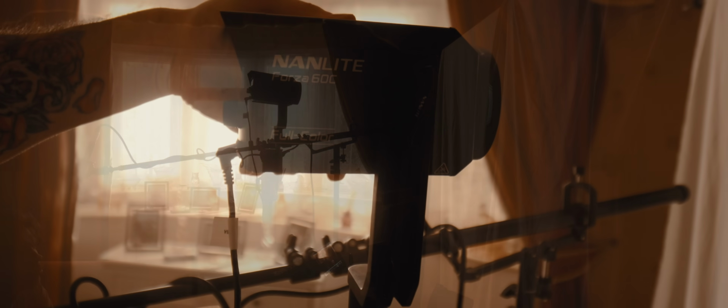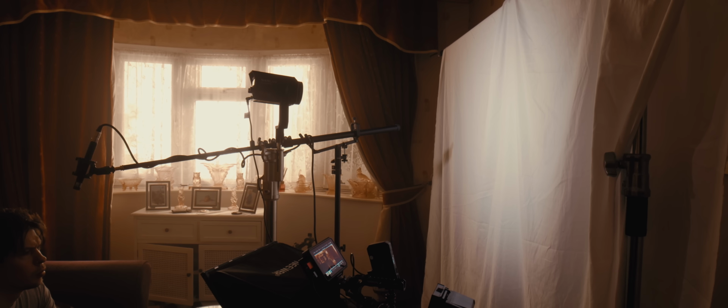For the indoor bounce light, we simply bounced a Forza 60C from a sheet of bleached muslin material, set to a slightly cooler colour temperature of 4200 Kelvin. We decided to cool this fill light down a little, just so our image isn't too flat, colour-wise.